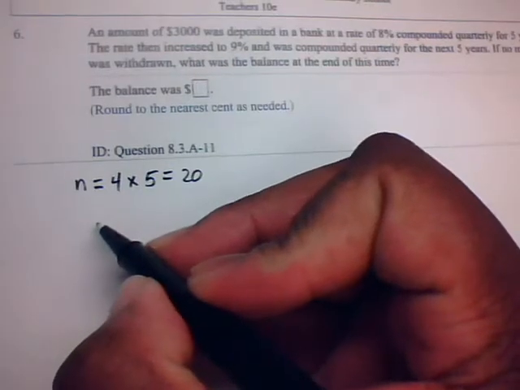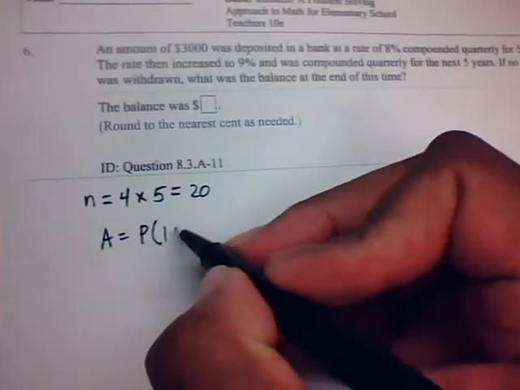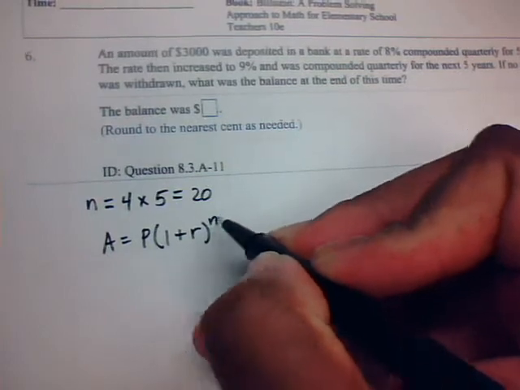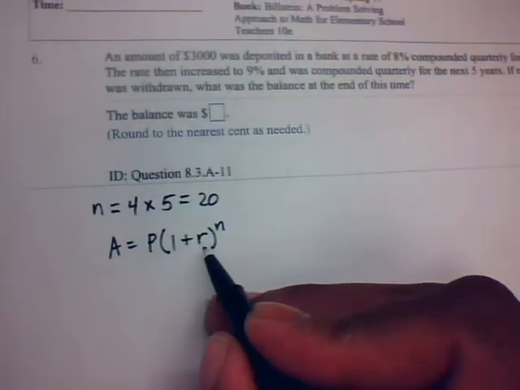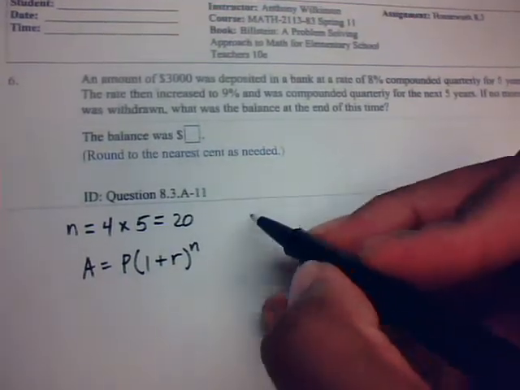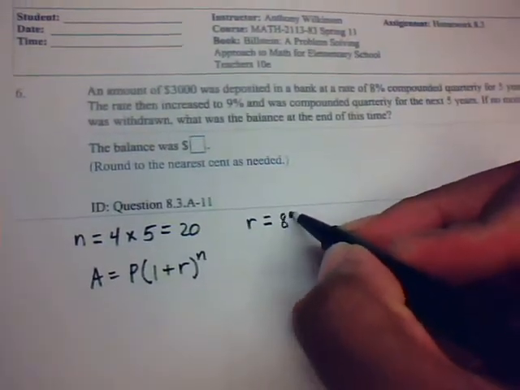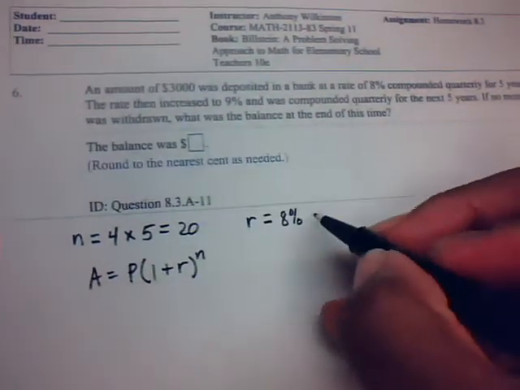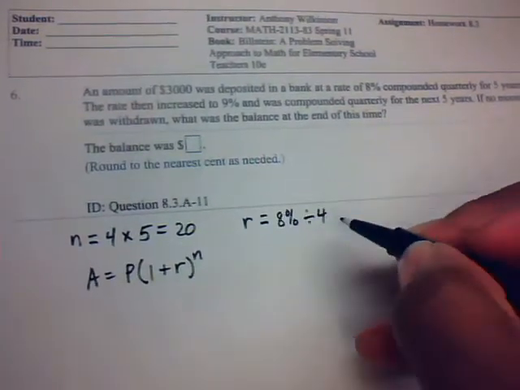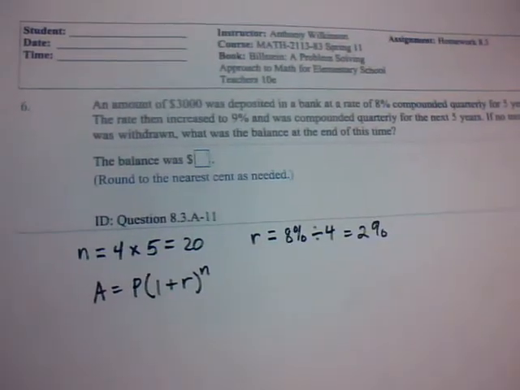So here we can use this formula. A is equal to P times 1 plus R raised to the N. And R, keep in mind, is the interest rate per period. So to find out what that is, let's start off with 8%. It's compounded quarterly, so divide 4 into 8%, you're going to get 2%.